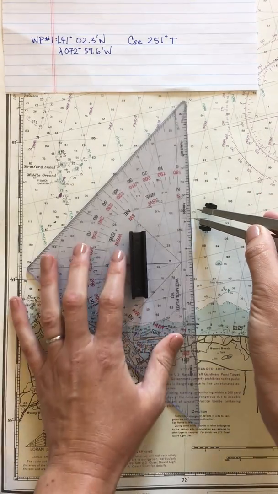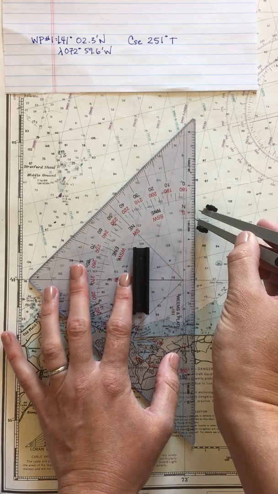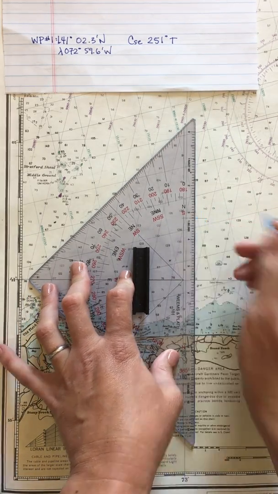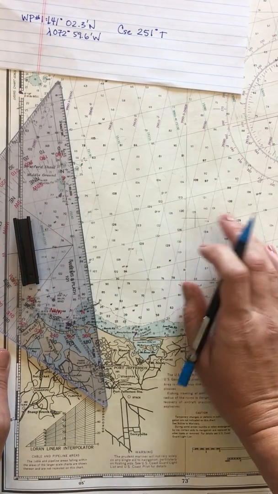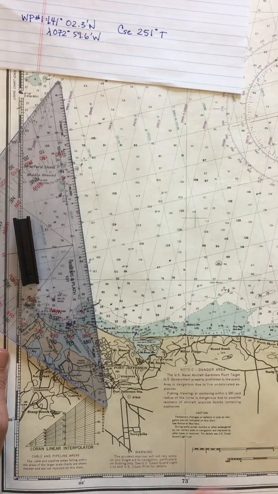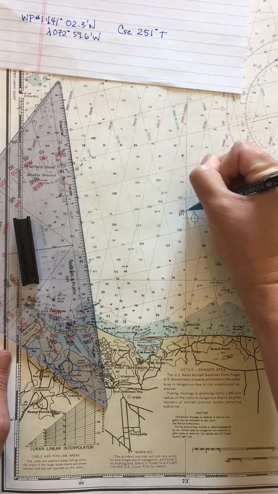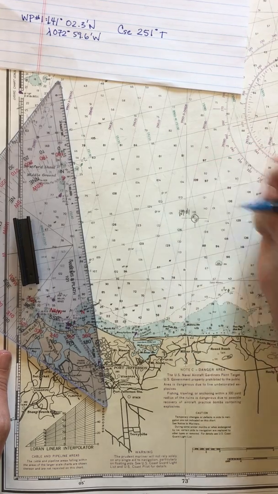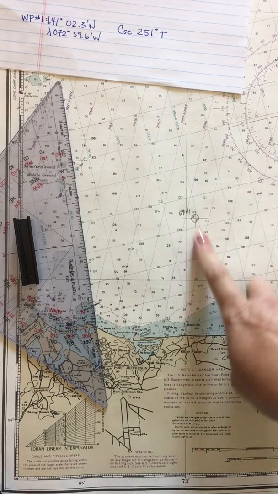How do I indicate that position? I come back onto the parallel of latitude with my 90 degrees, and here I can make a nice, tidy vertical line crossing this horizontal line. Where those two lines cross, that is waypoint number 1. I'm going to label it. Labeling is one of the most important things we do to keep track of our chart work. Some people make pretty decoration on their waypoints. This is waypoint number 1.